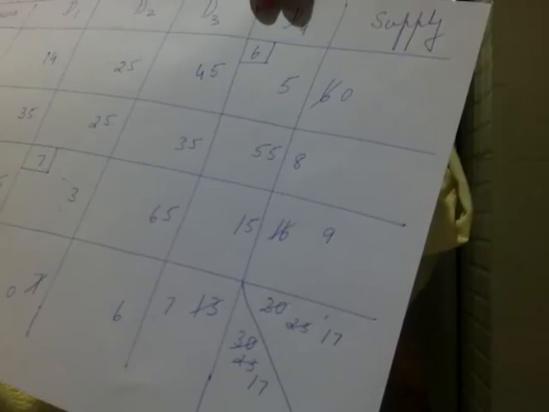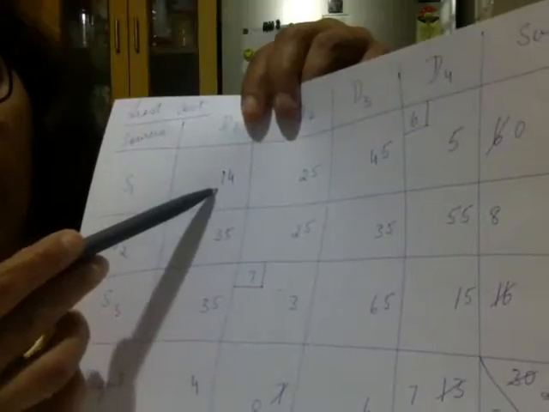Alright, supply of S1 is exhausted. Now look at the others. The next least is 14. Anything else? No. 14.